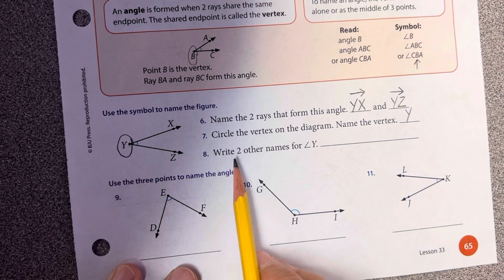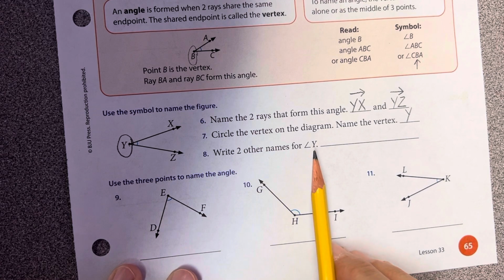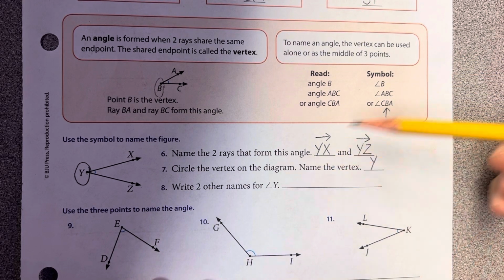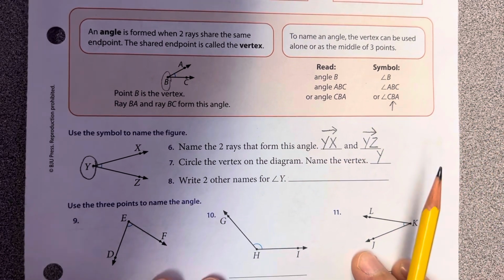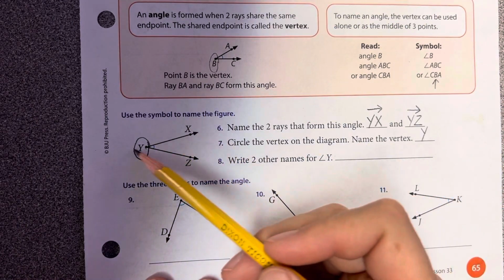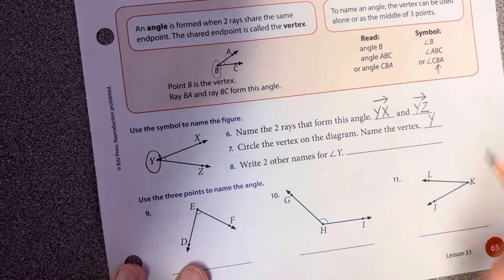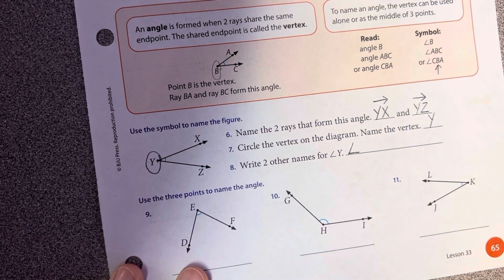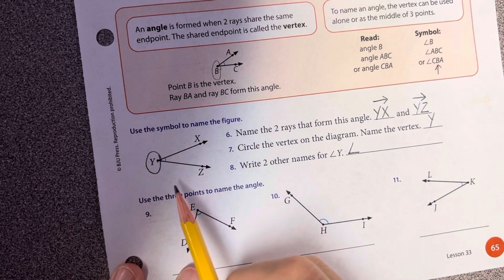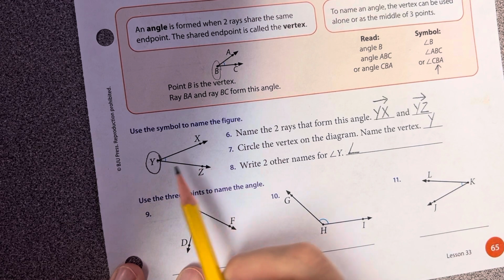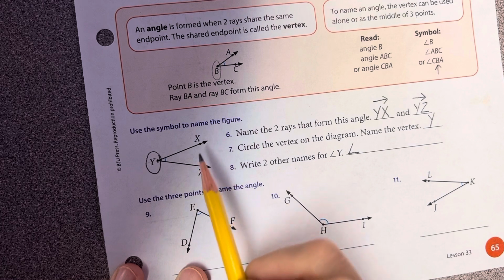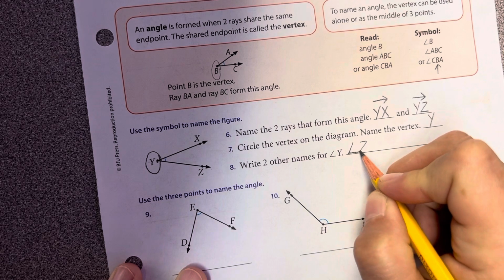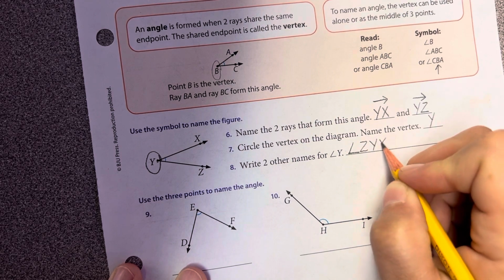Number 8 says, write 2 other names for angle Y. So if you look up here, they gave us the first one where they labeled it just using the vertex. We need to come up with the 2 other names for this angle. To write that, we're going to need to make an angle symbol that looks like this. And then we're going to make Y go in the middle each time. So we're going to do Z, Y, X. We're naming those points, Z, Y, X, with the vertex in the middle. So that's what we're going to write here, Z, Y, X.